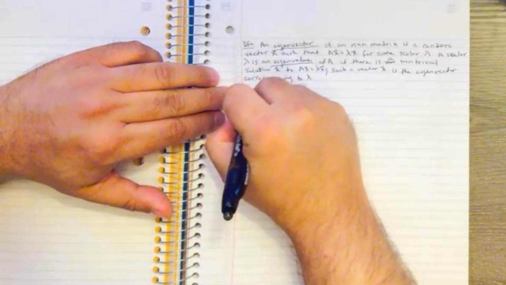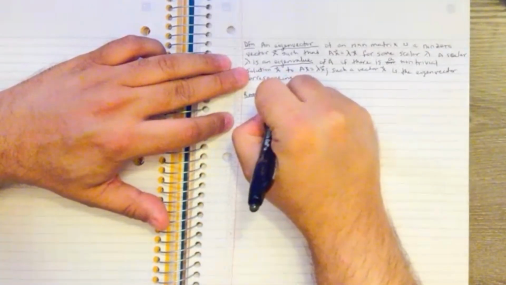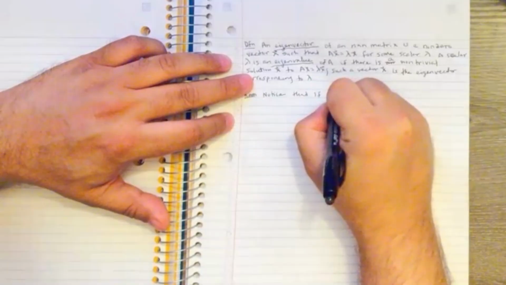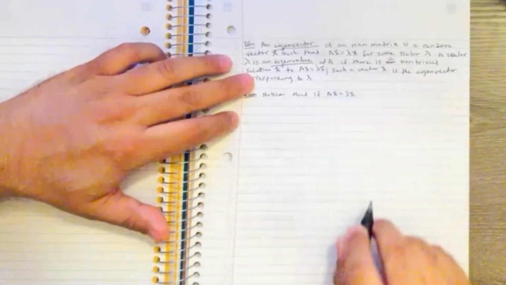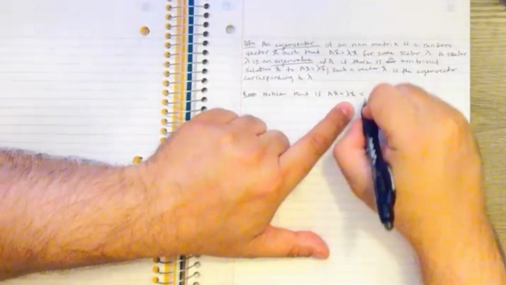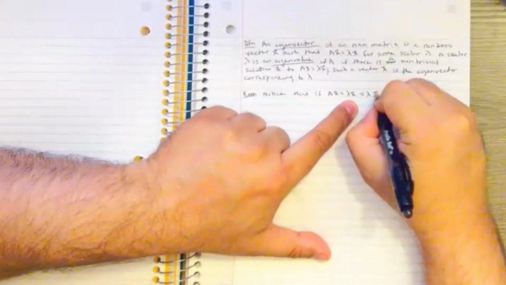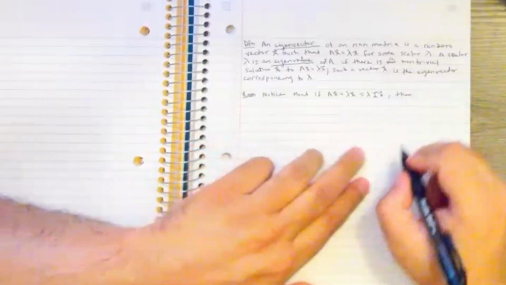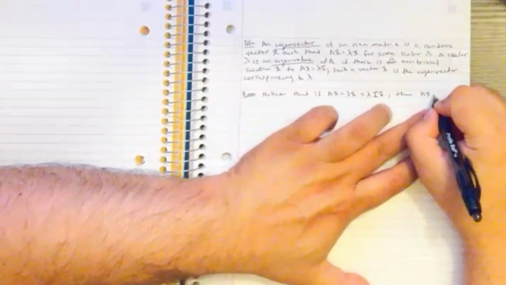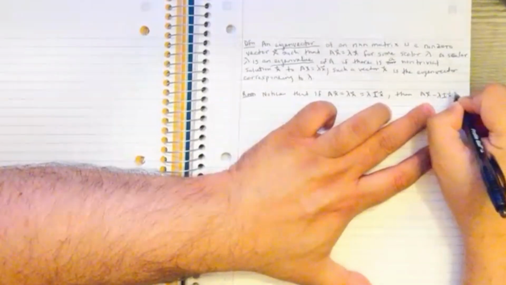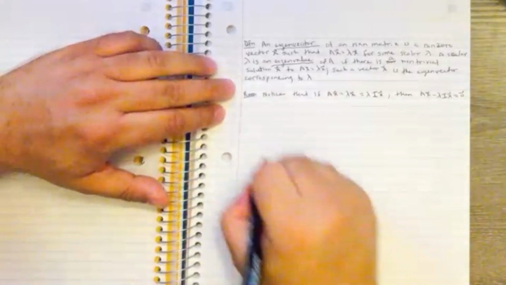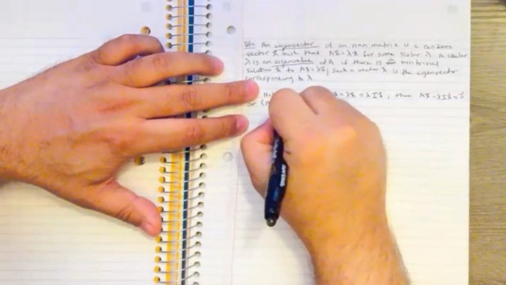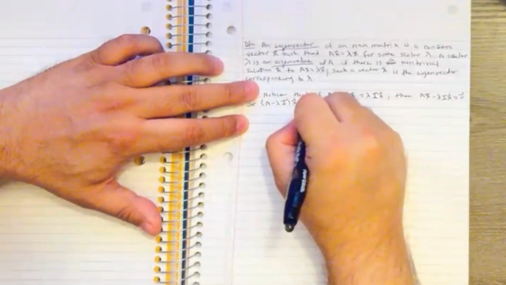So notice that if AX is equal to lambda X, then we can rewrite the right-hand side to be lambda times the identity matrix times the vector X. And then we have that A times X minus lambda I times X is the zero vector, or the matrix A minus lambda I times the vector X is the zero vector.